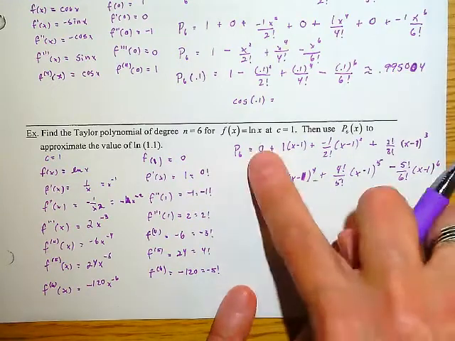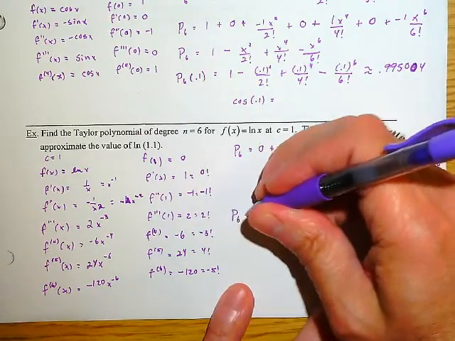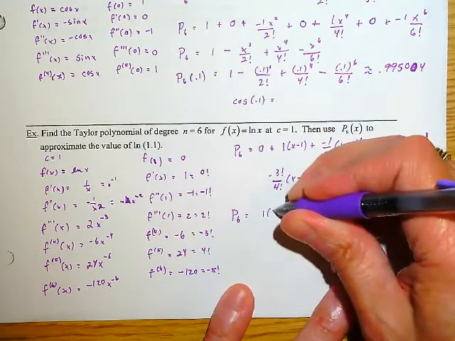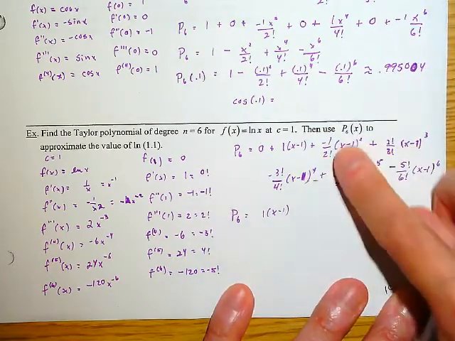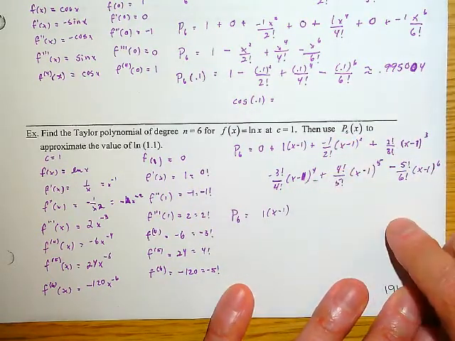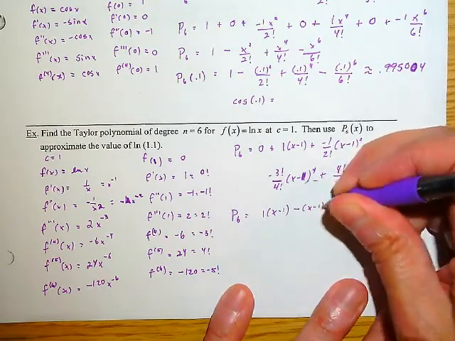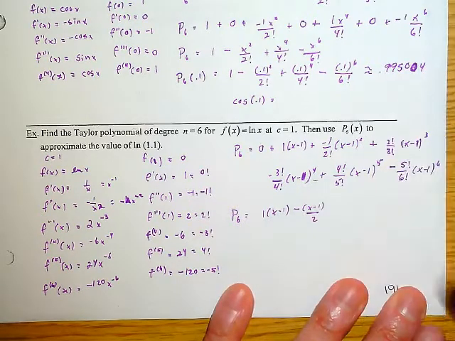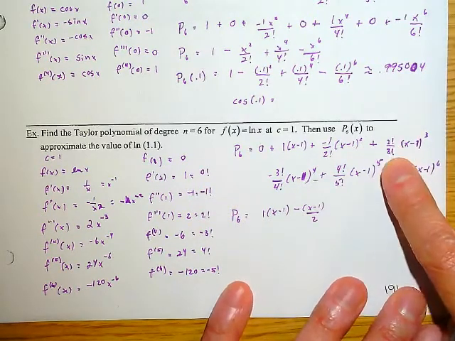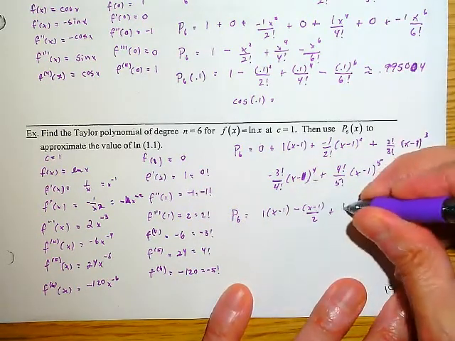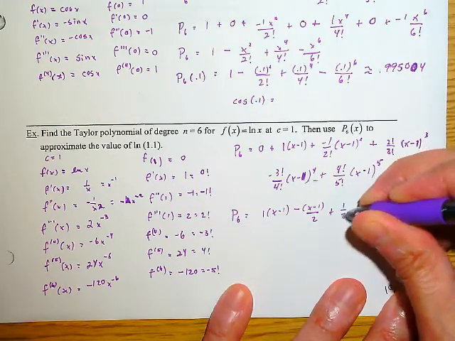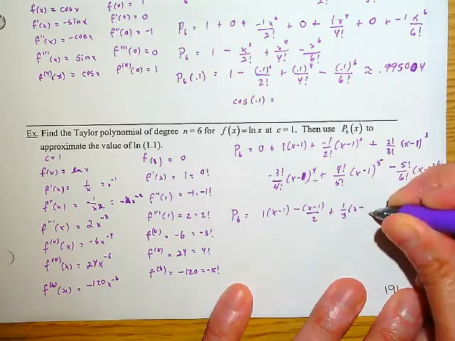Clean all that up. Well, 0 is not hard. 1 times x minus 1, cool. What do you get here? Well, 1 over 2, isn't that just going to be x minus 1 over 2? 2 factorial over 3 factorial, isn't that just going to be over 3? But this one's positive. 1/3 x minus 1.